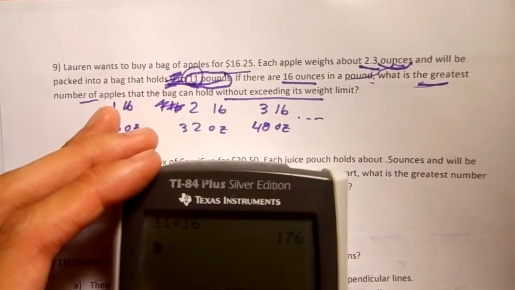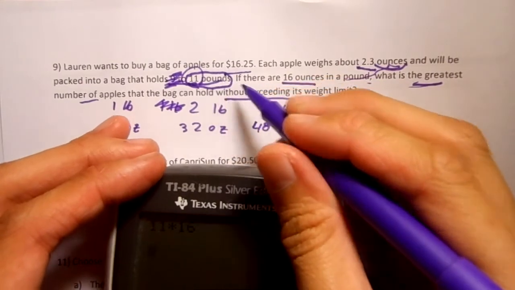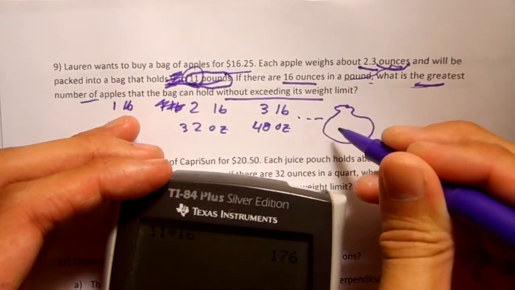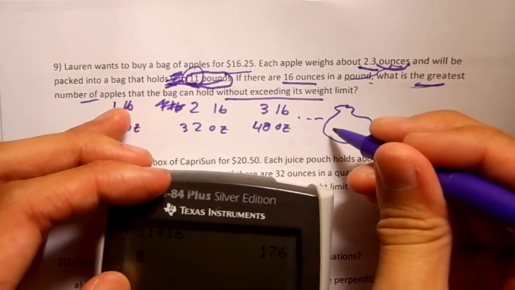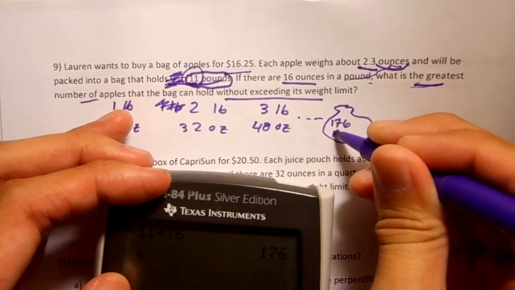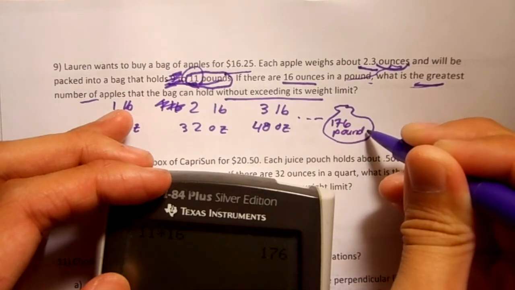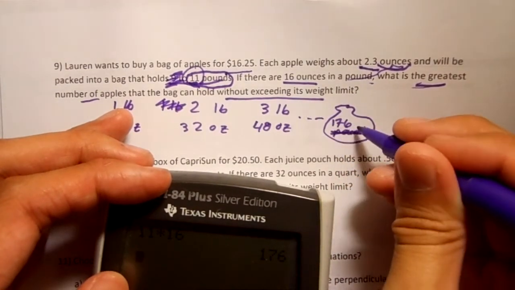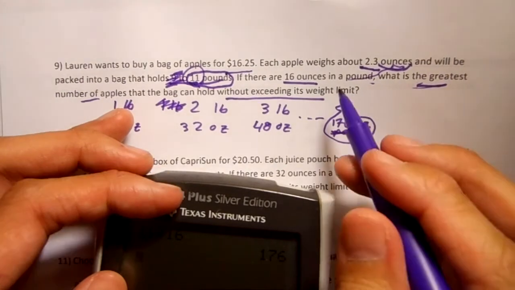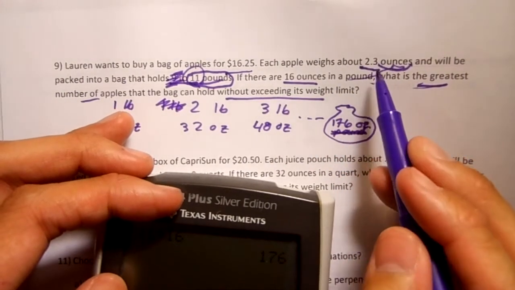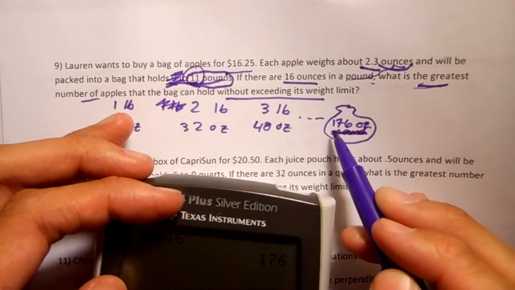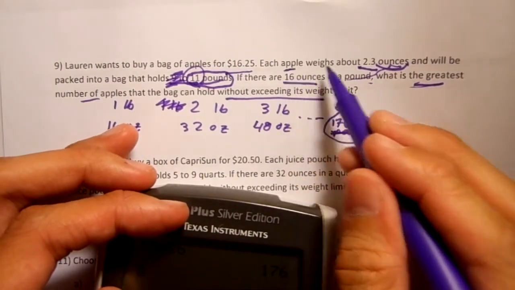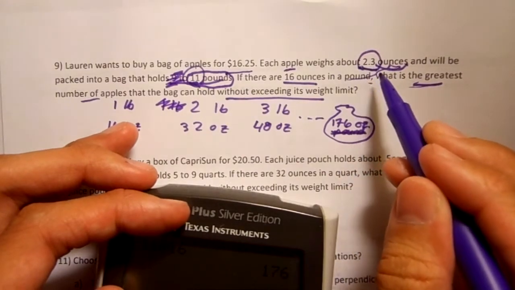So really what this is, 11 pounds, this is the bag, it can hold up to 176 ounces. Holy moly! 176 ounces. So we want to find how many apples can fit into this maximum weight of 176 ounces, knowing that each apple weighs 2.3 ounces.